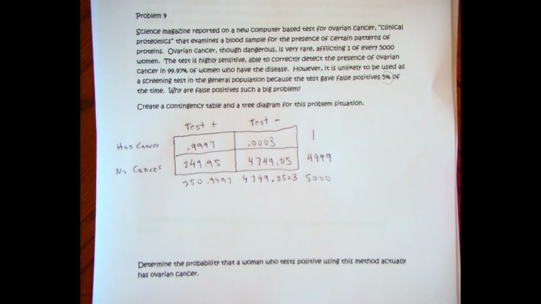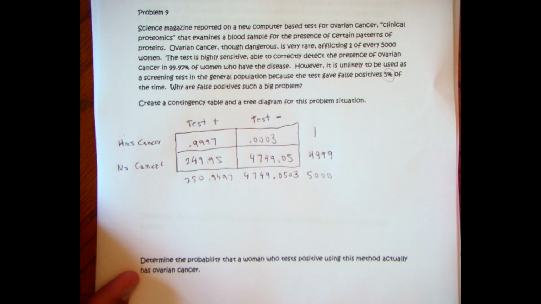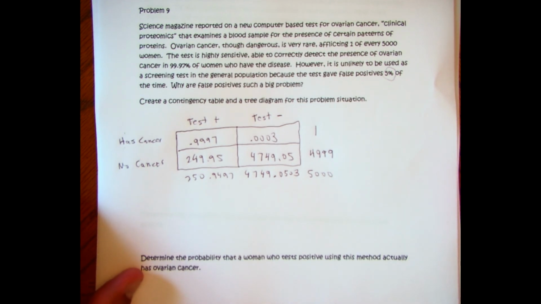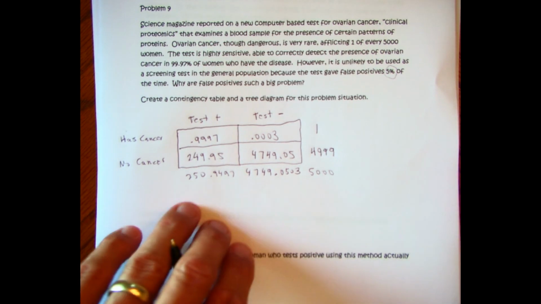Again, I like doing contingency tables when we can do them. It keeps things consistent. Now another tool you could use is what's called a tree diagram. And the tree diagram looks like this.